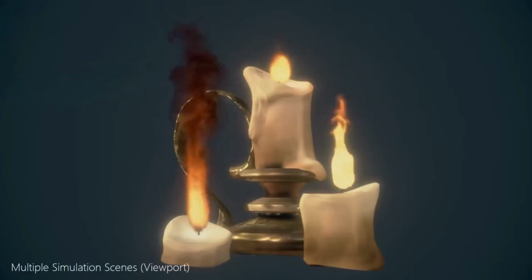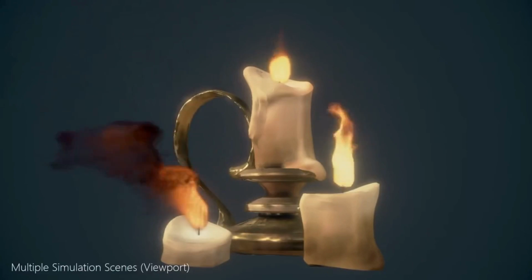So Cinema 4D's new fire simulation system is called Pyro, and it's built off of the new particle-based simulation system introduced back in Cinema 4D S26, along with cloth and rope simulations.